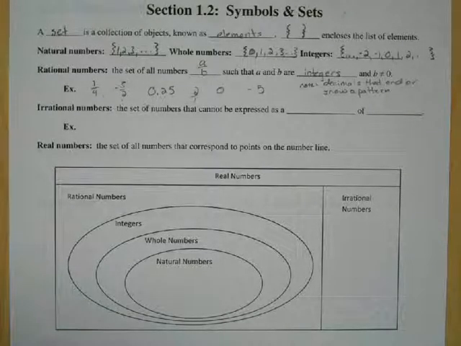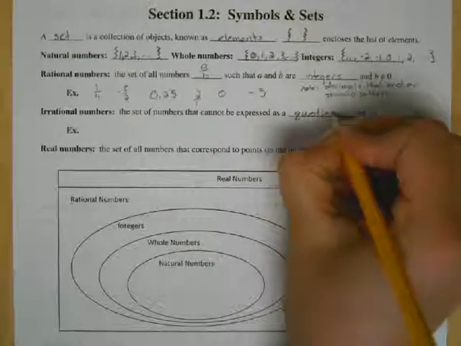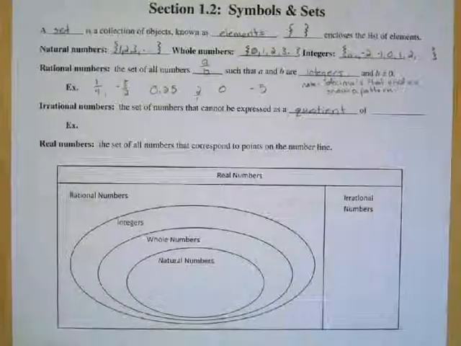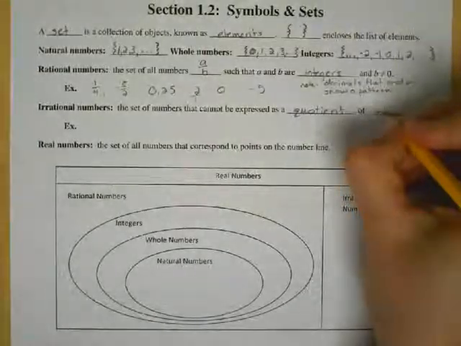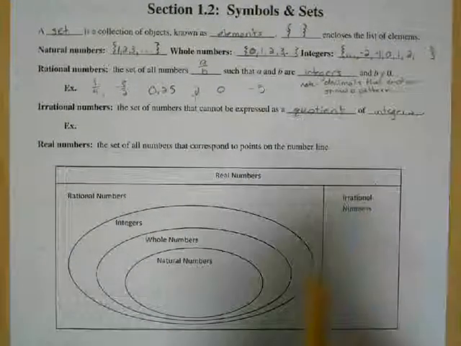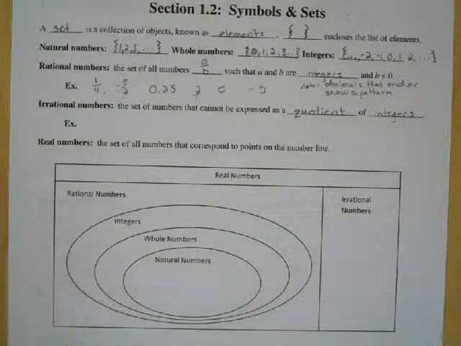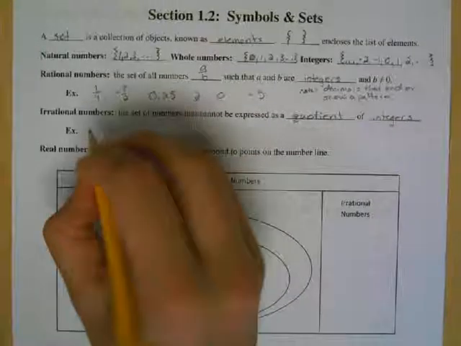And that's where the irrational numbers come in. It's the set of numbers that cannot be expressed as a quotient. Remember, quotient means divide, so it cannot be expressed as a quotient of integers. Basically, it can't be written as a fraction. So if you can't write it out like a fraction, then it's going to be considered irrational. These should be really easy to identify.